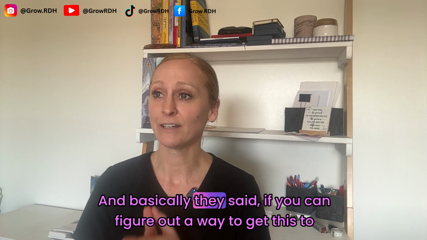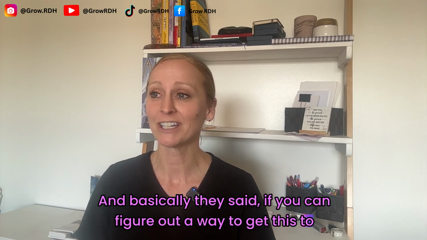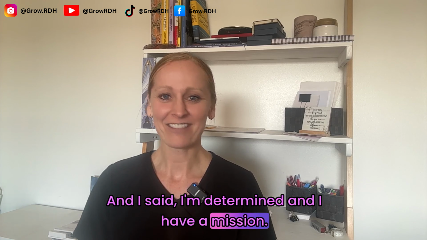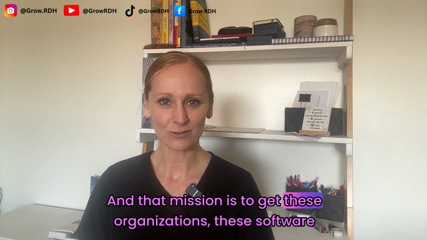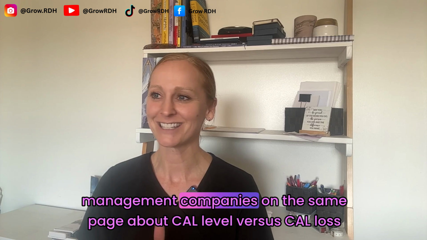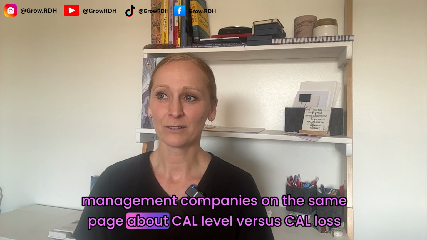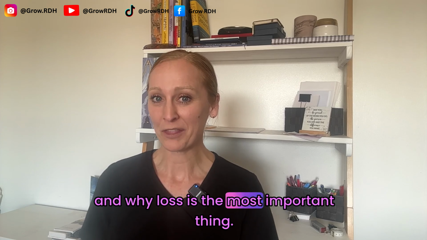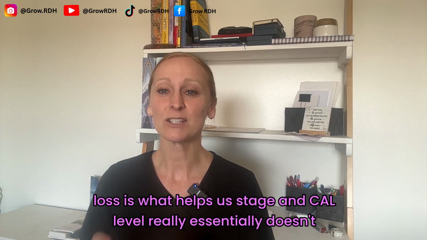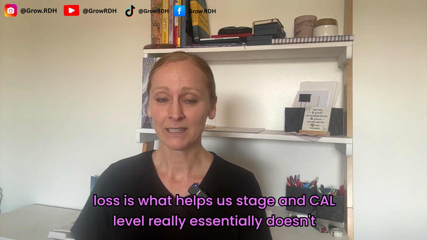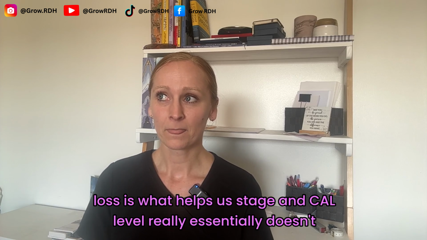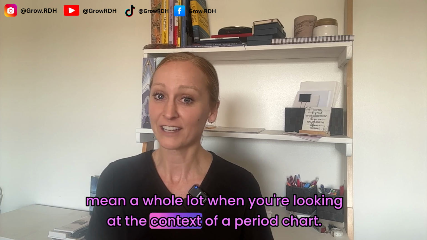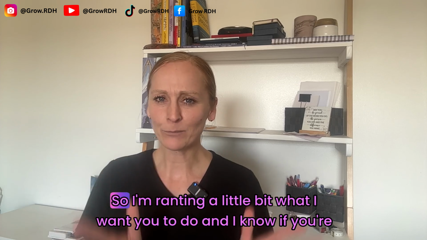And basically they said, if you can figure out a way to get this to work, great. And I said, I'm determined and I have a mission. And that mission is to get these software management companies and organizations on the same page about CAL level versus CAL loss, and why loss is the most important thing. Loss is what helps us stage and grade. CAL level really doesn't mean a whole lot in the context of a perio chart. So I'm ranting a little bit.